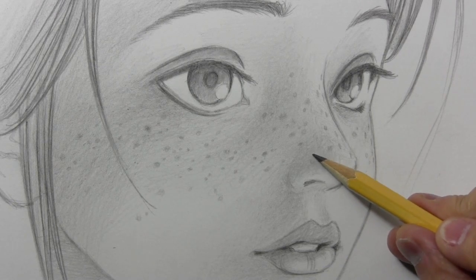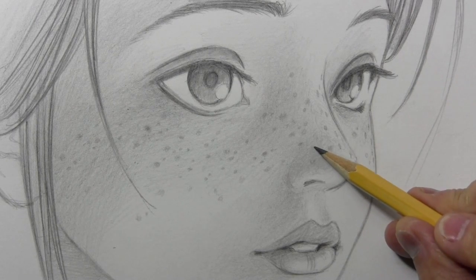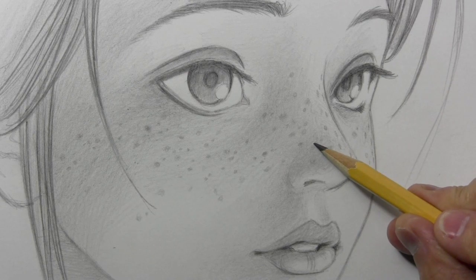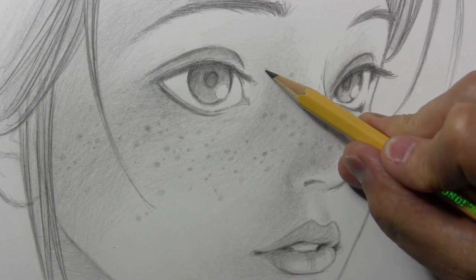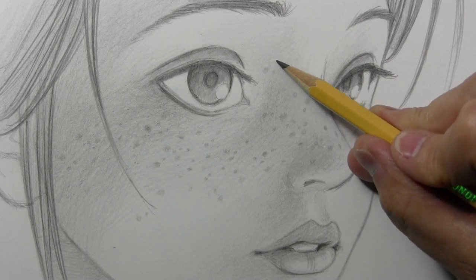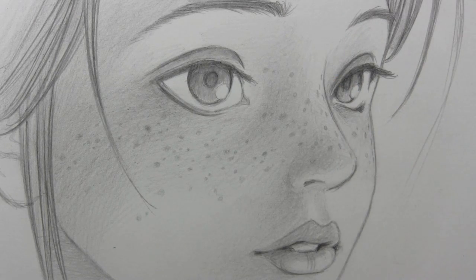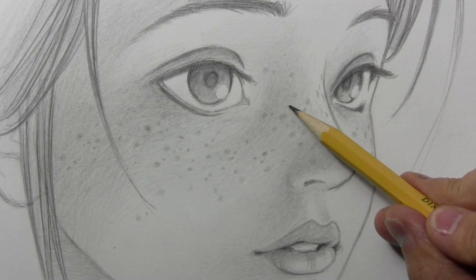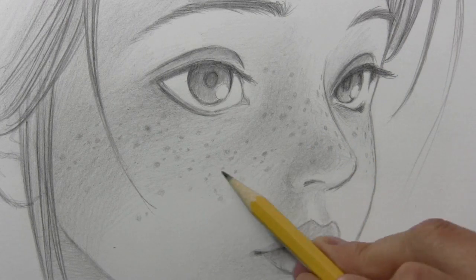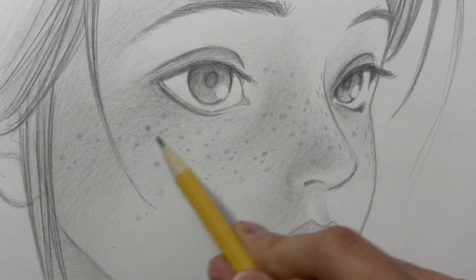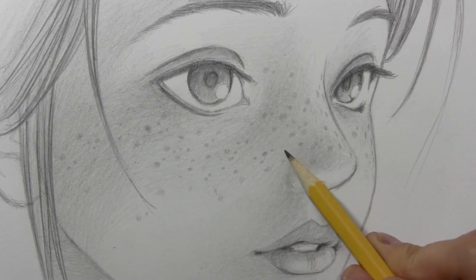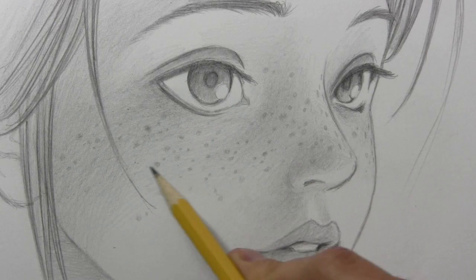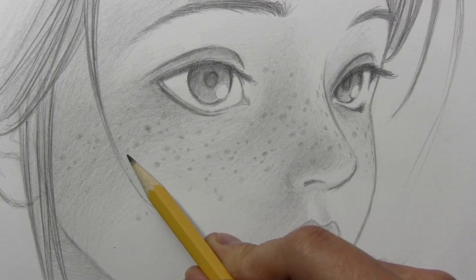In any case, I would say the main takeaway I learned in terms of trying to make believable looking freckles on a drawing like this is to go slow, don't rush it. You can see that I don't try to complete a whole section and then move on to the next section. I'm kind of darting all over across the page and having it sort of slowly emerge.